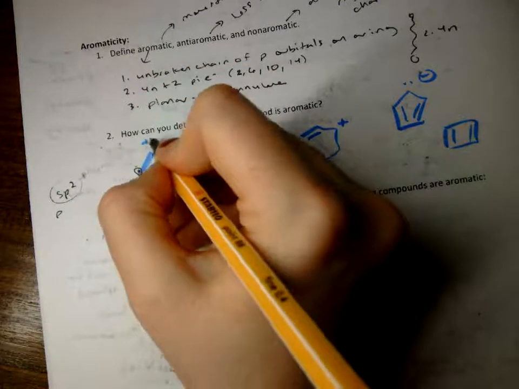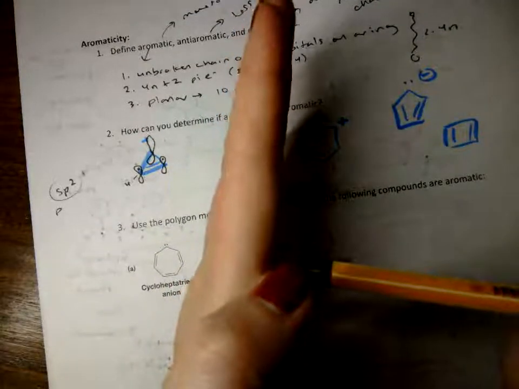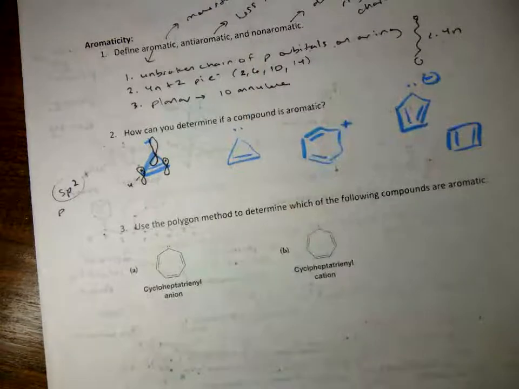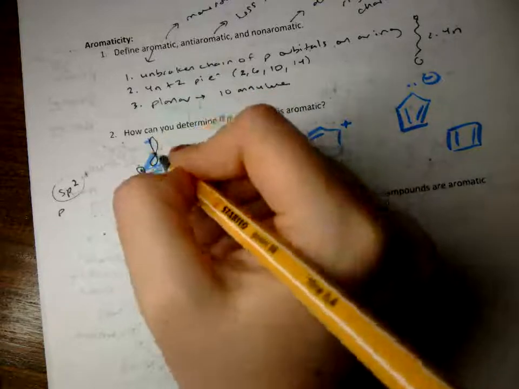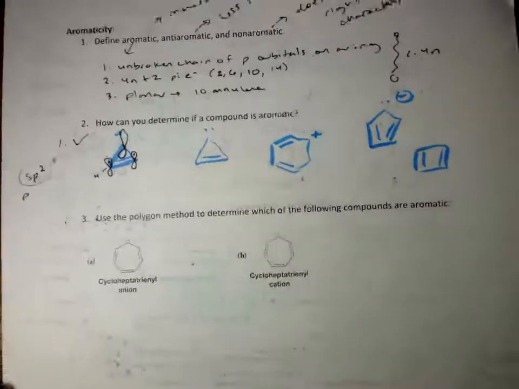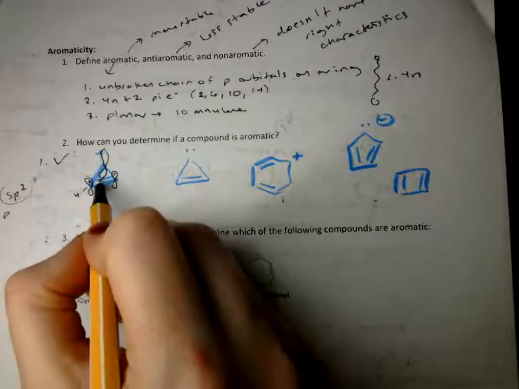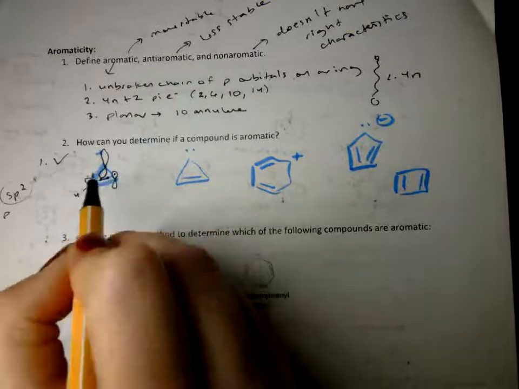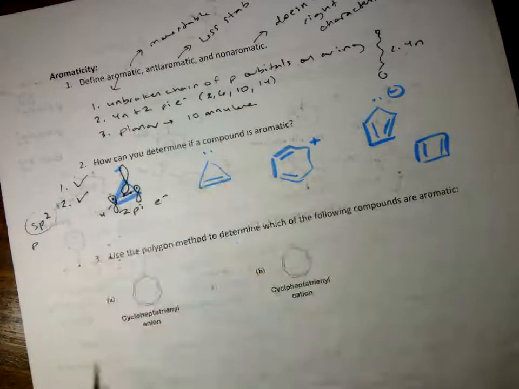And then right here, this carbocation, hopefully you remember carbocations are flat. When we did SN1 reactions, they'd be flat because it could attack from either side, right? So it's flat because it's sp2 hybridized and there's an empty p orbital right here. So there's an unbroken chain of p orbitals. So criteria 1 is met. Is it 4n plus 2 pi electrons? Well, the pi electrons come from this double bond, and there's one double bond. So that's made up of these 2 electrons, the ones that I showed in these pi orbitals. So yes, there are 2 pi electrons. And if it meets these other 2 and it's not 10 annulene, then it's probably going to be planar. So this is aromatic.